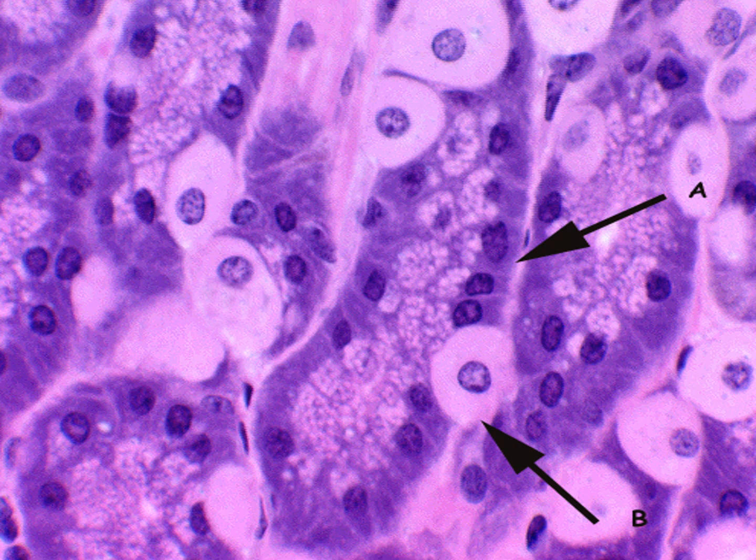So we can see here, this is a high magnification image of the gastric glands. We can see here we have two different types of cells. This cell here, where the cytoplasm is clear and eosinophilic, these are the parietal cells.